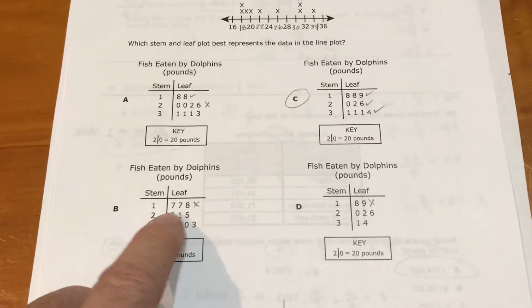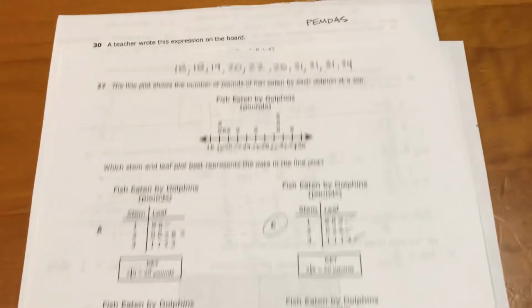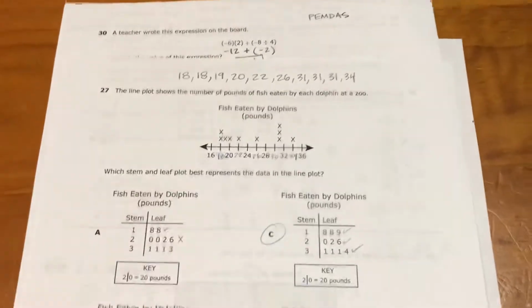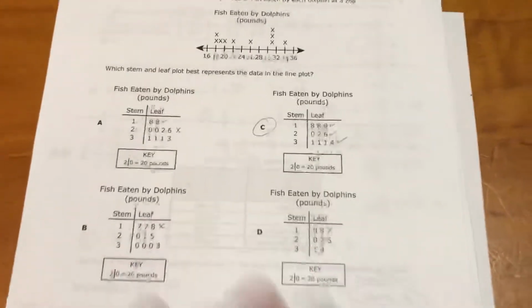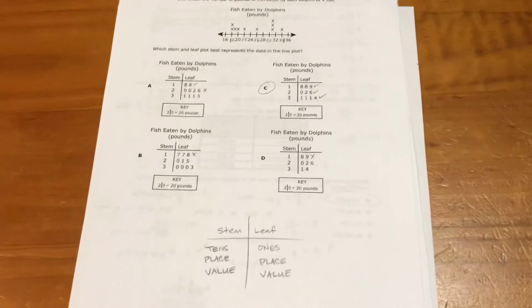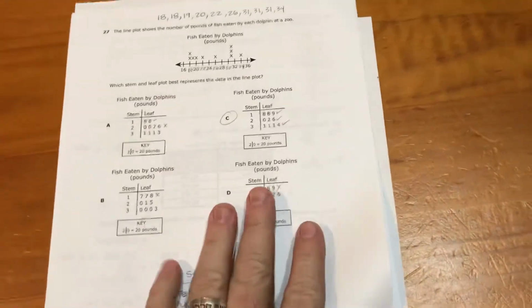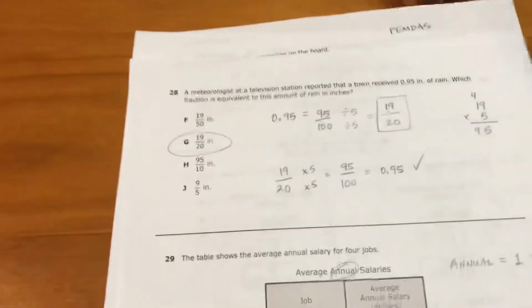This one's 17, 17, 18, and there's no 17s. So that's why that one's wrong. And this one's only showing one 18, and we have two of them. So that's how a stem and leaf plot works. It uses place value. All right, number 28 here.